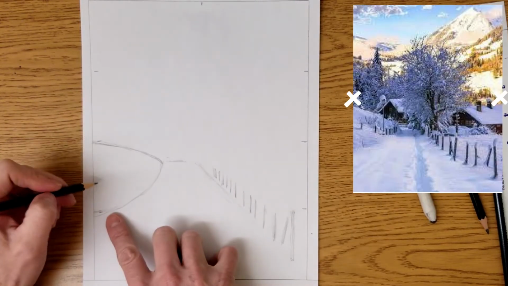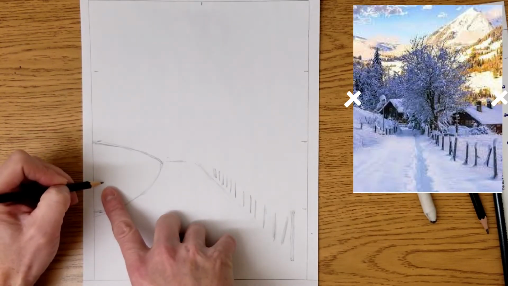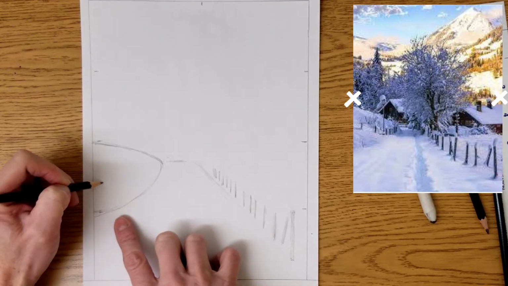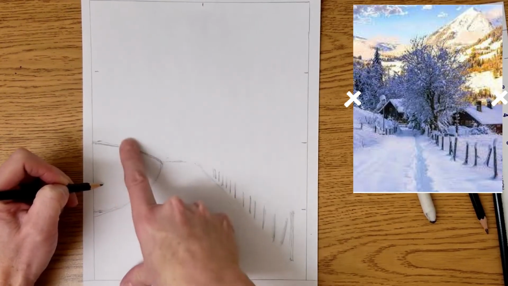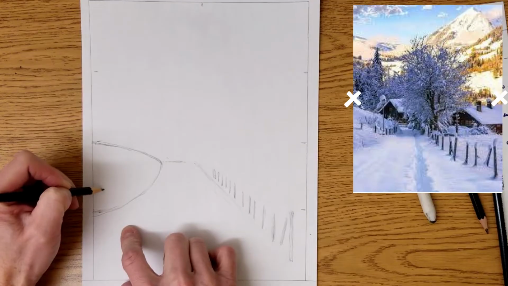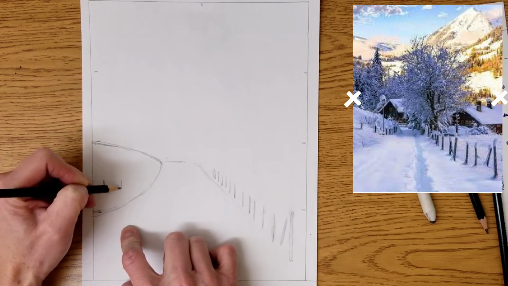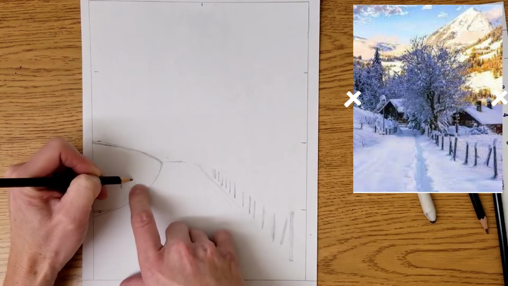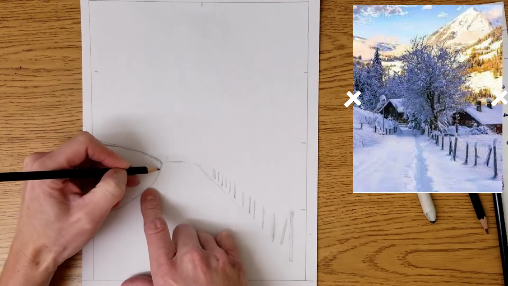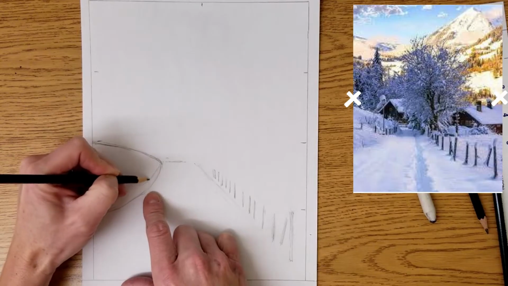And now I can put some of the fencing that's over here. And I see that the fencing starts up a little bit higher on this area that I just drew. So we're going to make a couple little post marks. And these are kind of far away. And then they start to kind of round out. They go down to the bottom of the road and they're going to round out like this.